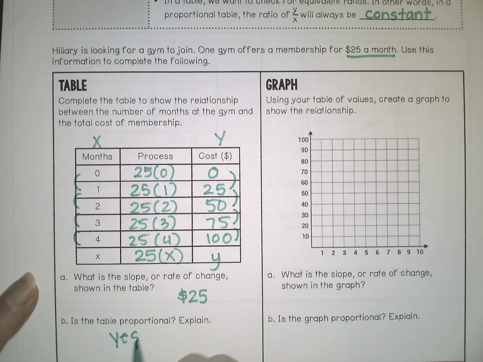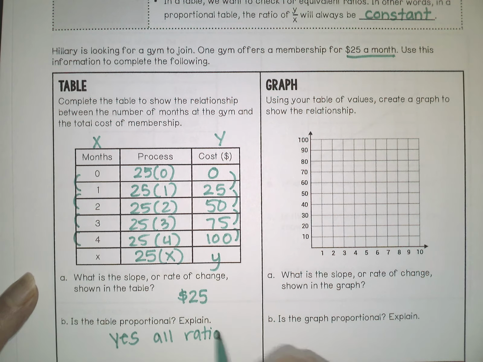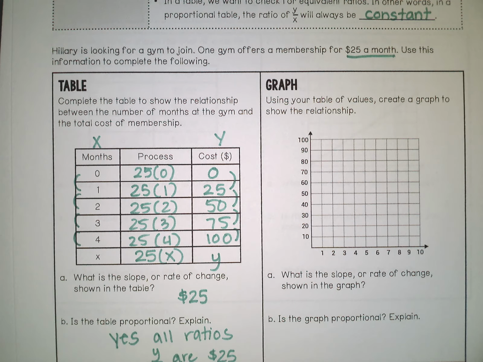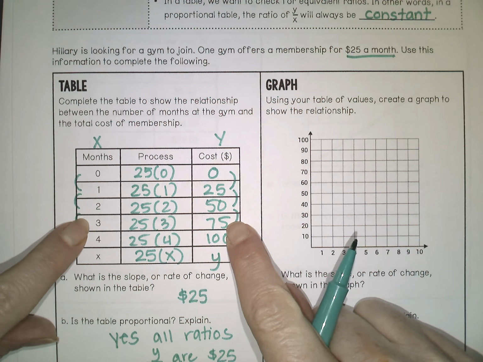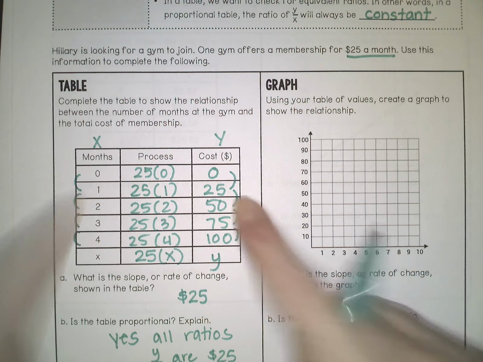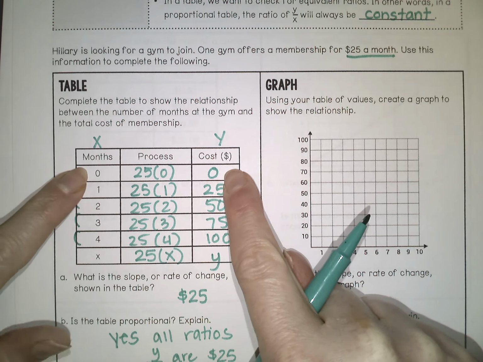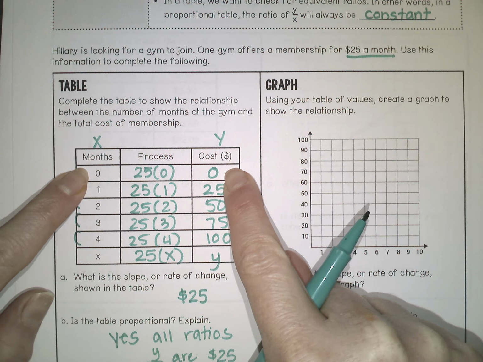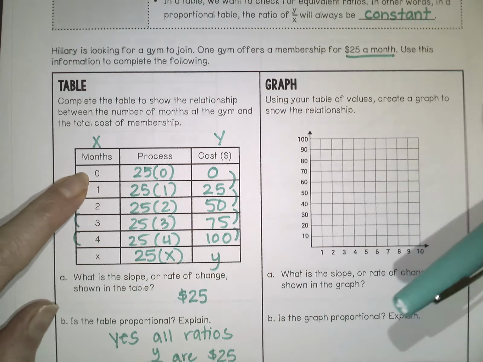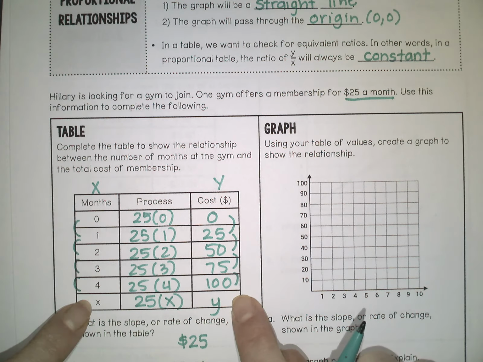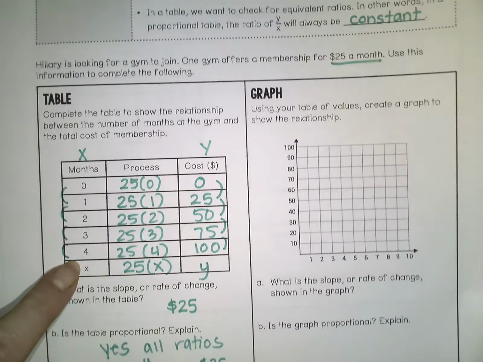It is proportional because all of the ratios, y over x, are constant and all equal 25. 100 divided by 4, 75 divided by 3, 50 divided by 2, 25 divided by 1. Remember, 0, 0 is always going to be that origin point. So that proves to us in our table here that this passes through the origin, and this is going to create a straight line on our graph.